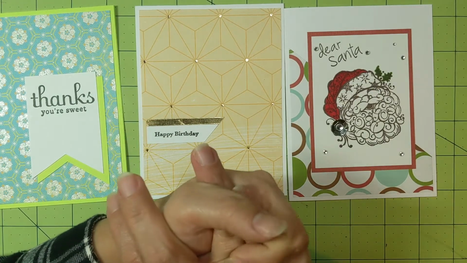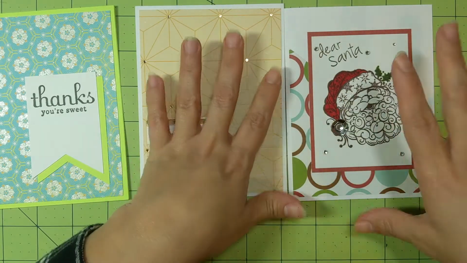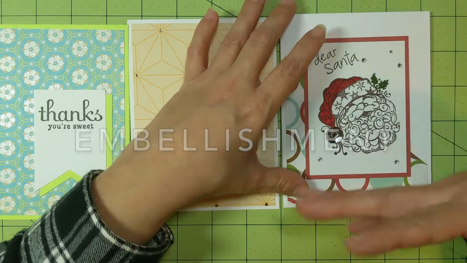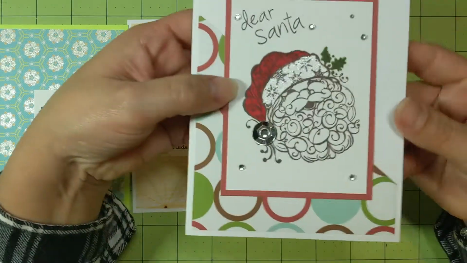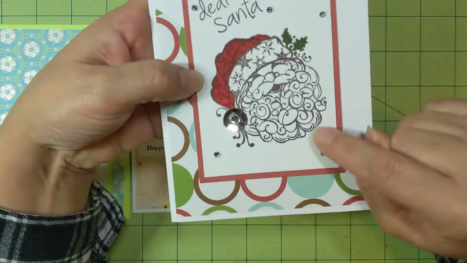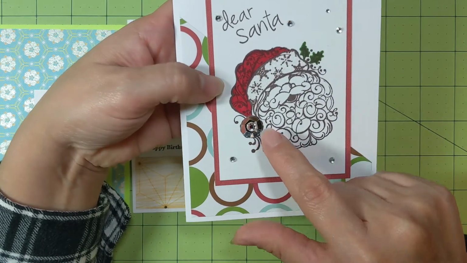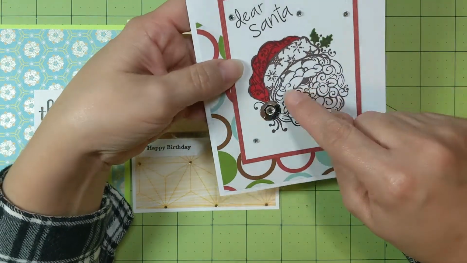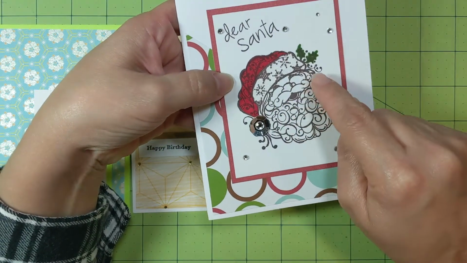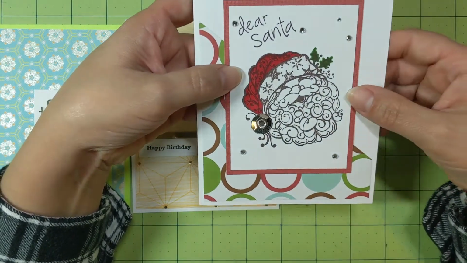In addition to a sentiment, you will also see embellishment referred to. And an embellishment can be a lot of different things. In this card, the embellishments are the gems on the card and the sequin that's on the card. But on top of that, the embellishment is also this little glitter that's on the card. That's a pen that was brushed on, like a liquid glitter.